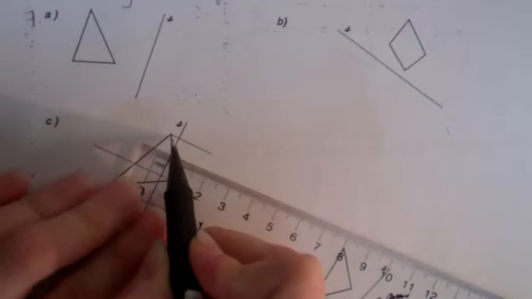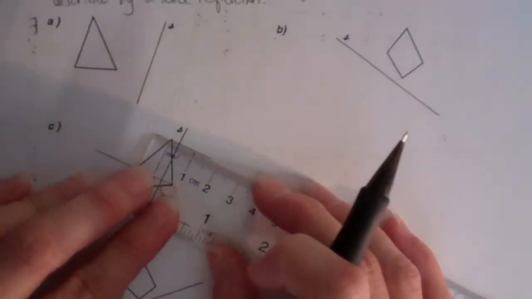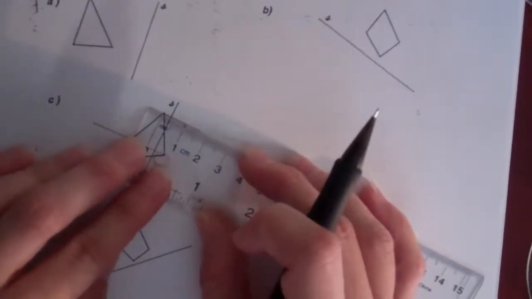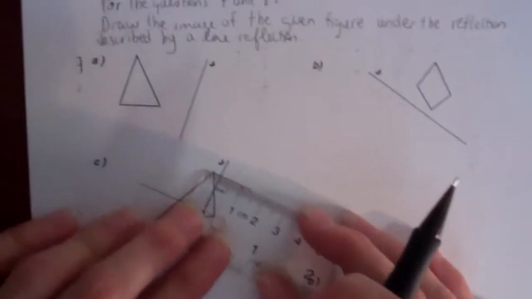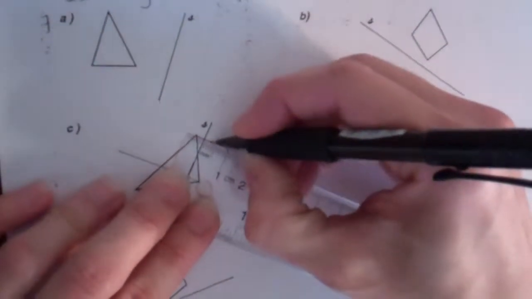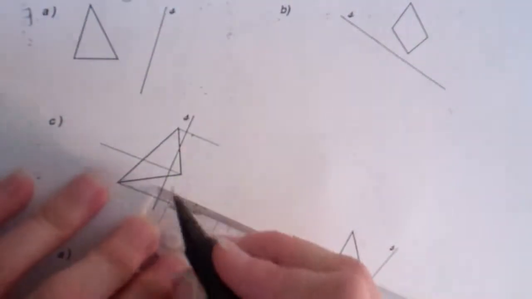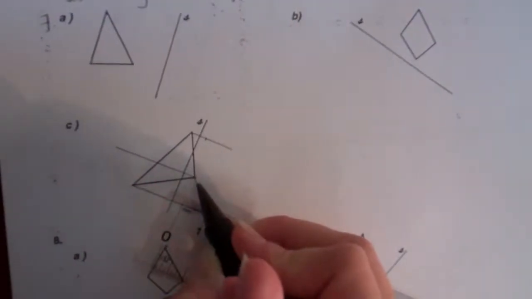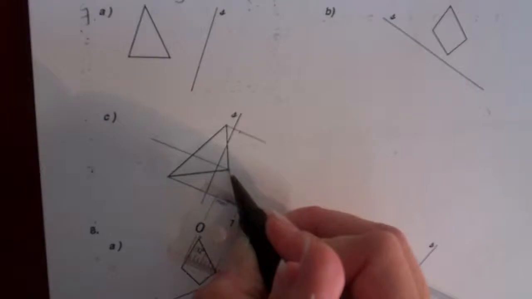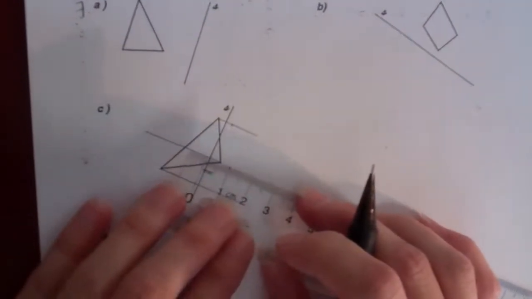Here it's really, really small, so I'm not going to use the compass. I'm going to use my ruler. So this distance is 0.3. I'm going to measure 0.3 also on the other side. So that's the image. This point is on the right side of the reflection line, so its image is going to be on the left side of the reflection line.